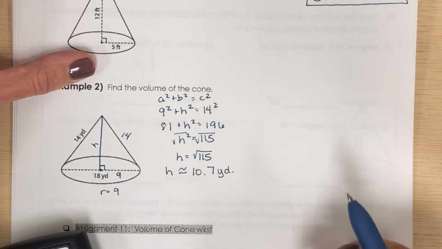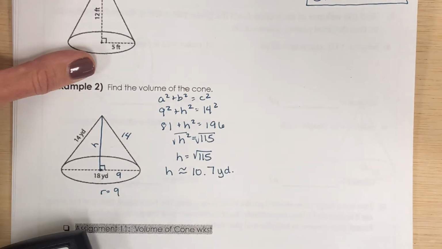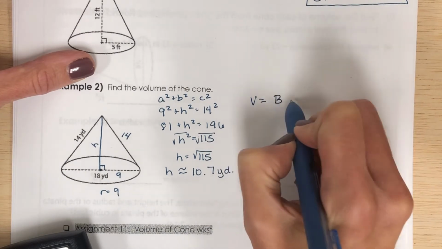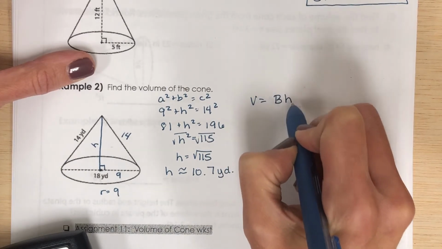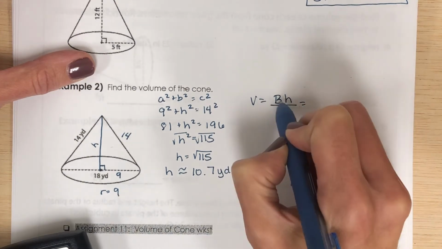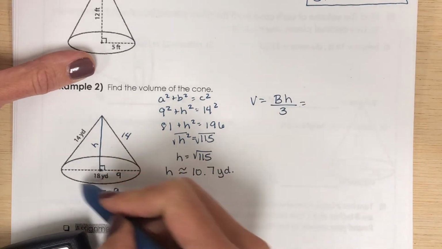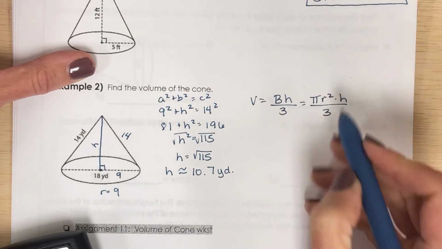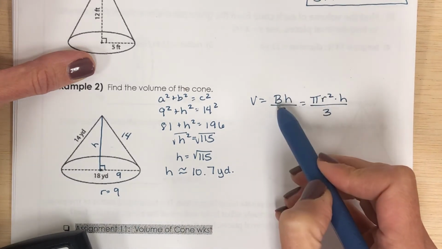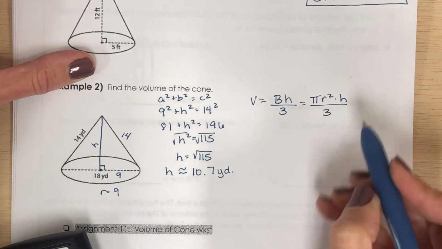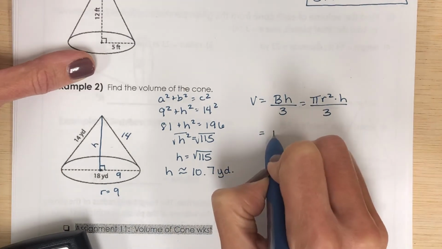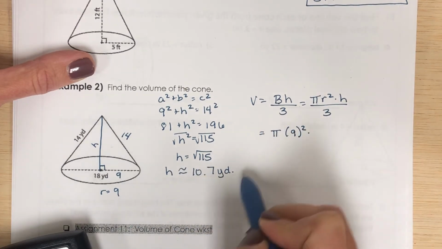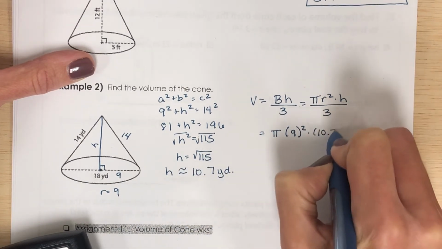Now that I know my height and my radius, now I can go ahead and find the volume. So my volume is, again, the area of my base times my height, and I'm going to take a third of that. The area of my base is just the area of this circle, pi r squared, times the height, and I'm going to take a third of that. It's really nice knowing this basic formula because if you know what this is, you can recreate it pretty easily. I'm going to plug in what I know. Pi, the radius is 9, the height, which I just found, is 10.7 approximately.